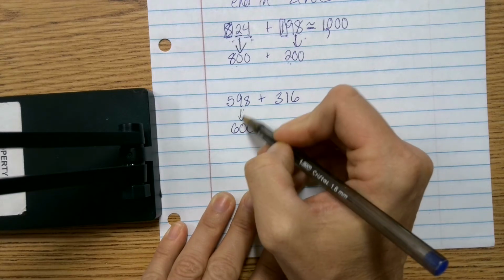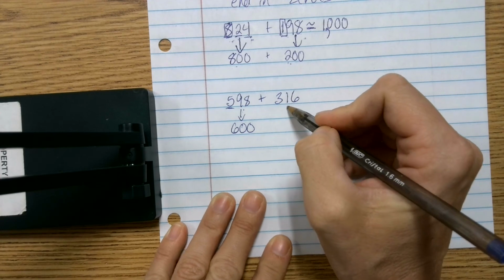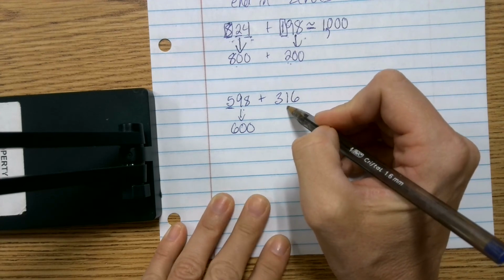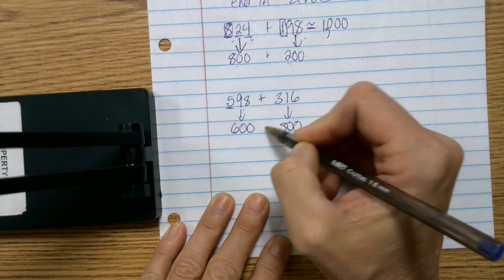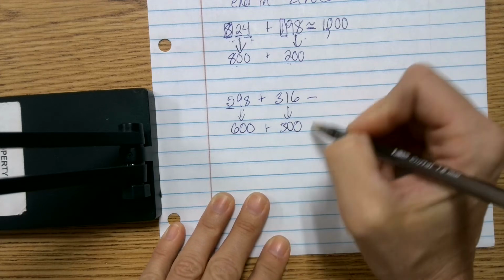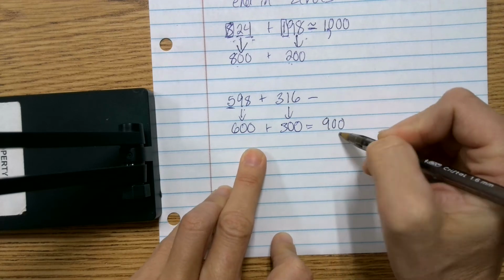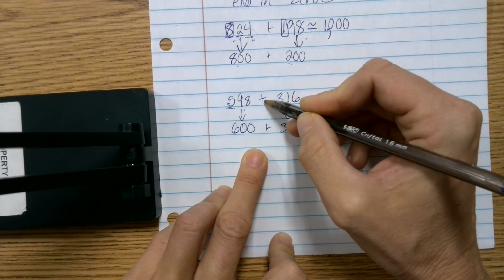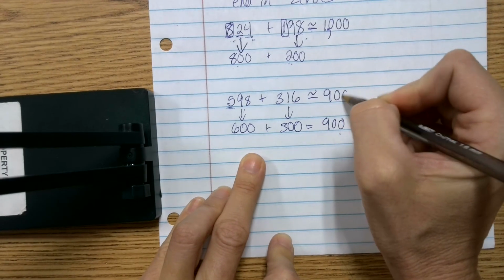In this case, it does actually round to 600. 316 is close to, and it does actually round, 300. When I add those 600 and 300 together, I get 900. Therefore, 598 plus 316 is approximately 900.